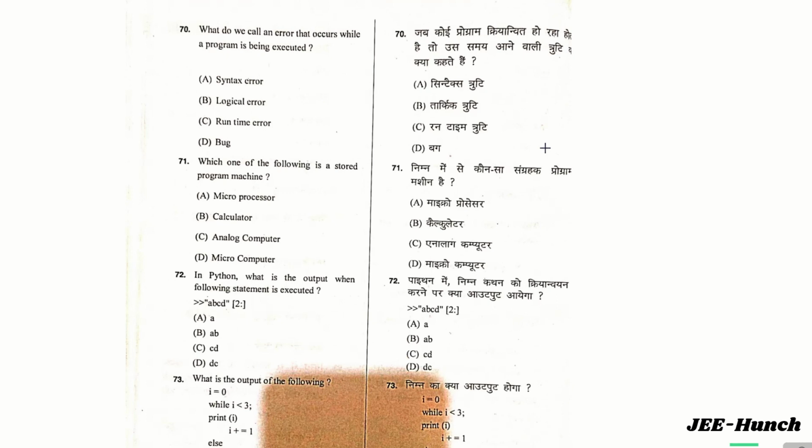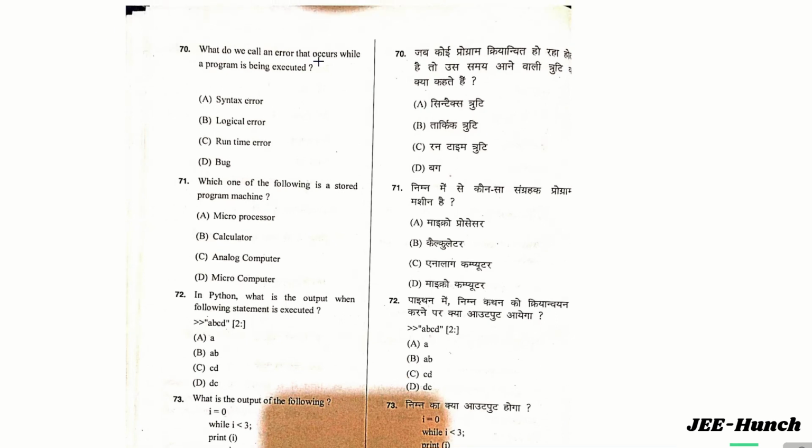Question number 70. What do we call an error that occurs while a program is being executed? Okay, so when any program is being executed, then an error occurs. So it is called runtime error. Okay, it is very basic. An error that occurs in the running process is a runtime error. 71. Which one of the following is a stored program machine? Stored program machine. So microprocessor.